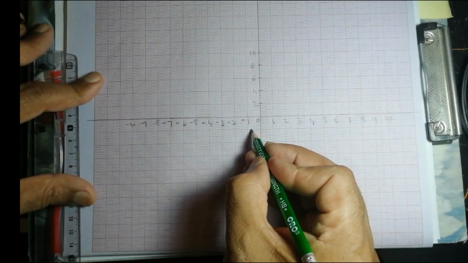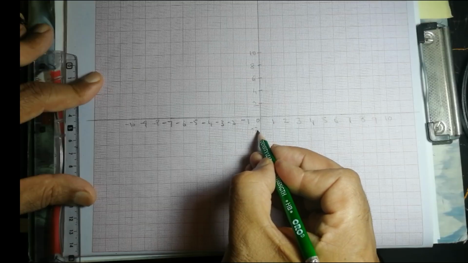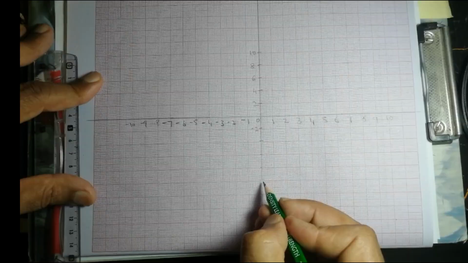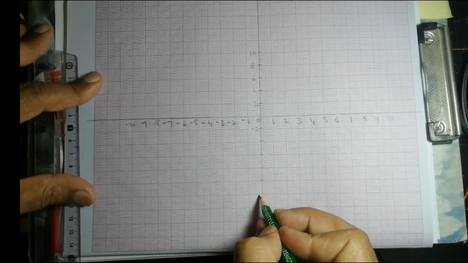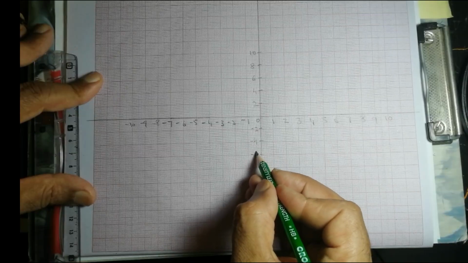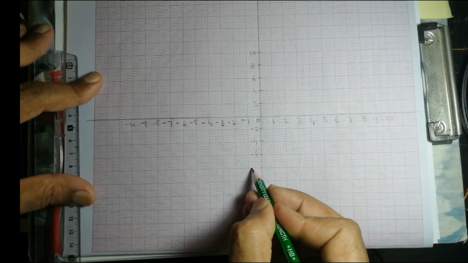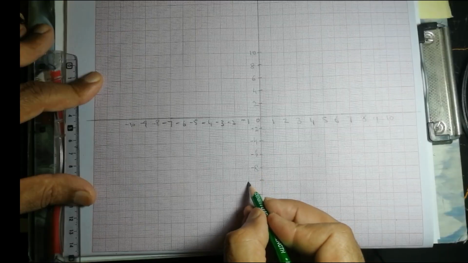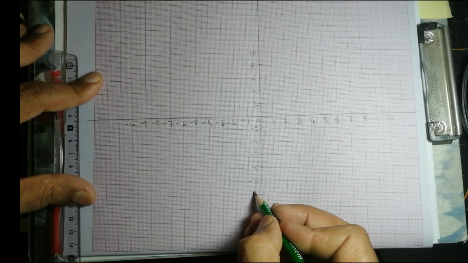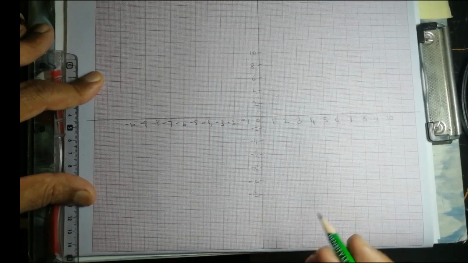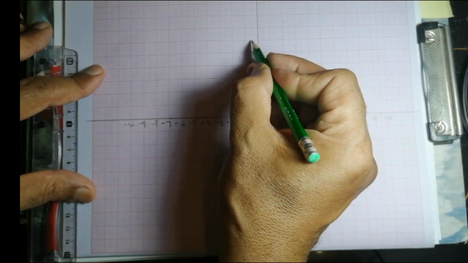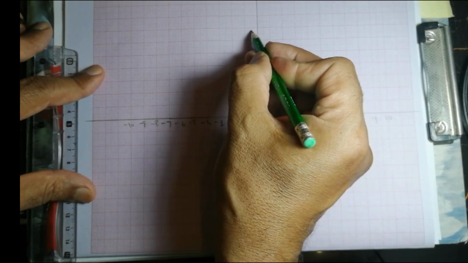And on this side -2, -4, -6, -8, -10, -12, and so on. We can write some more values like 12 and 14.